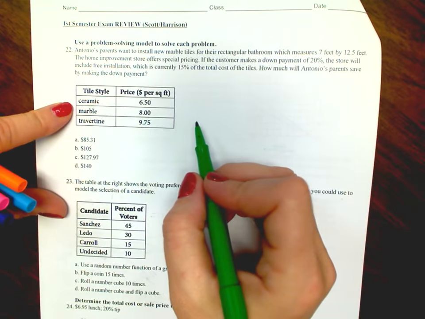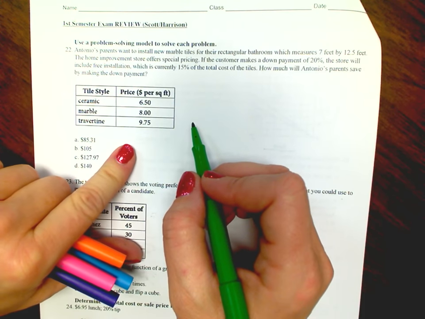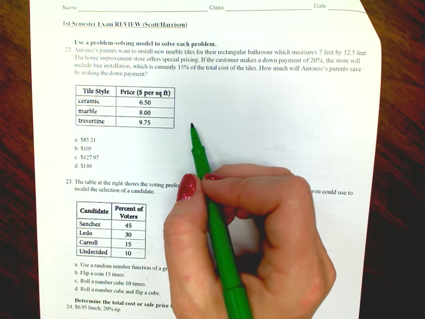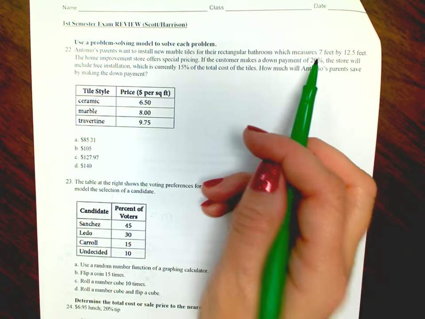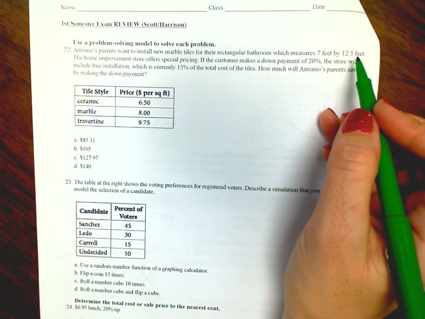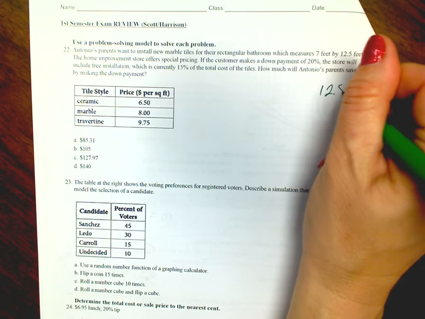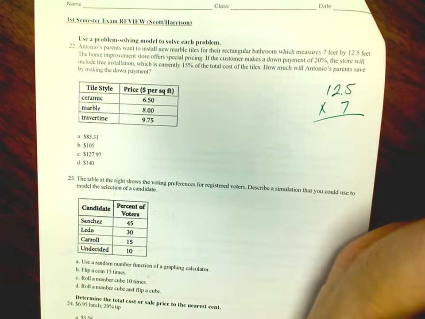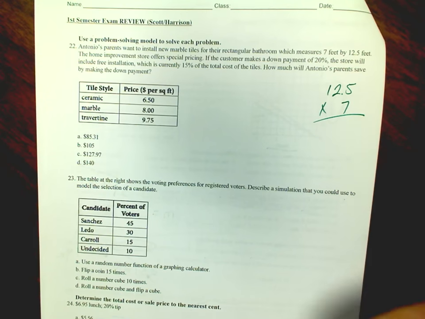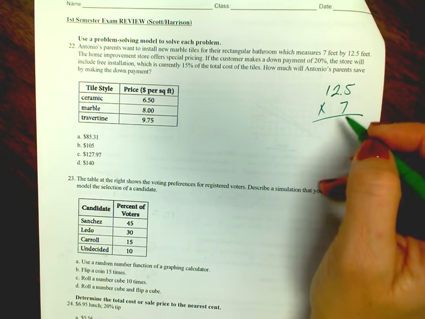The ceramic tiles. 7 by 12.5. This is the area.